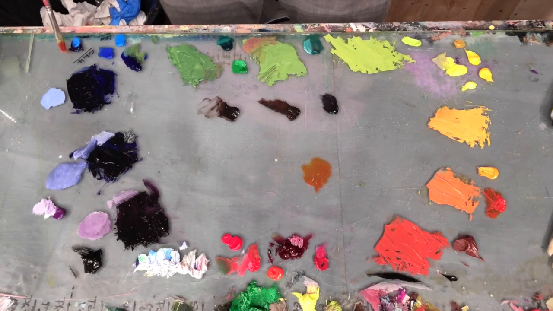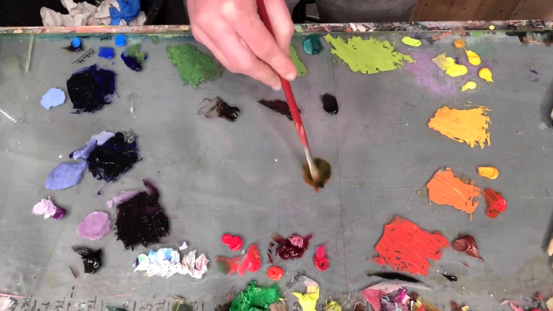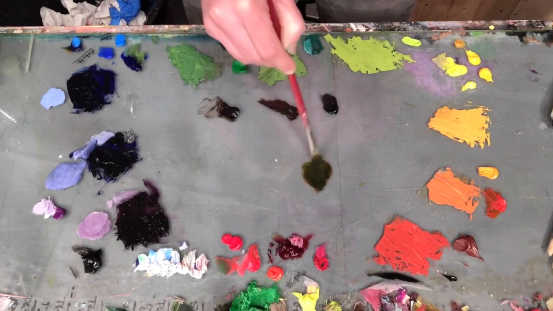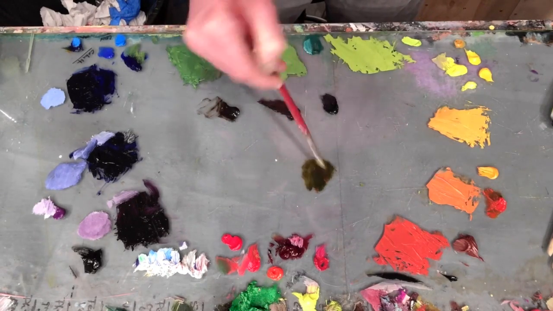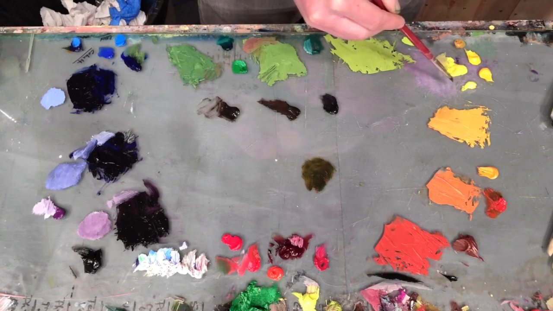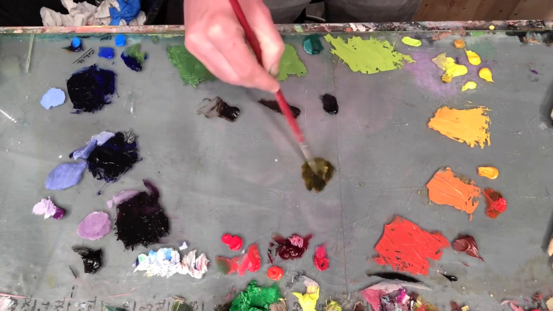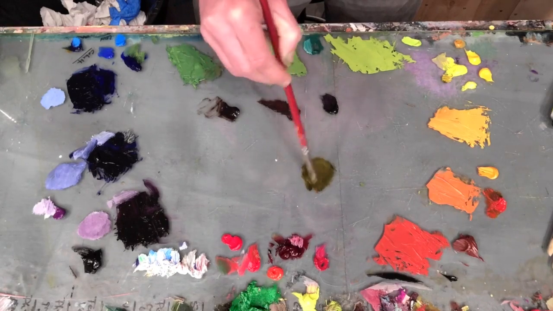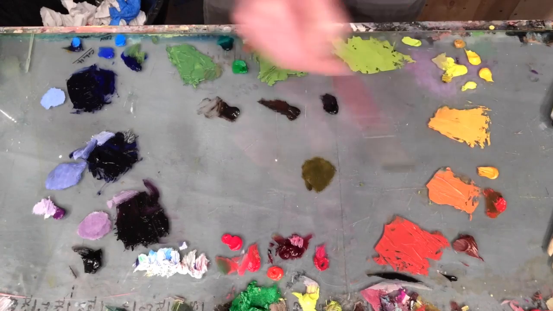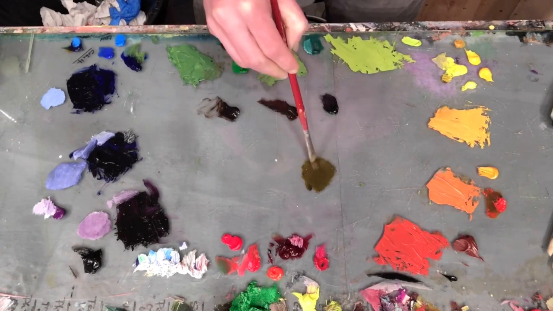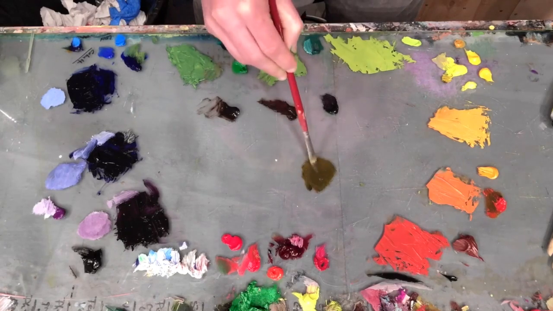That's this one here. And what I'm going to try to get here is a kind of a green. It feels a very warm green.